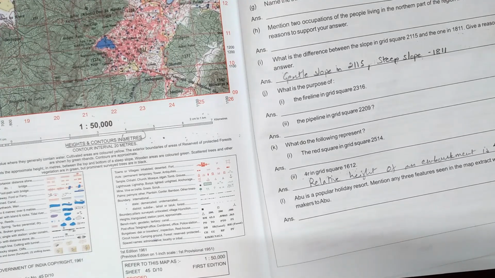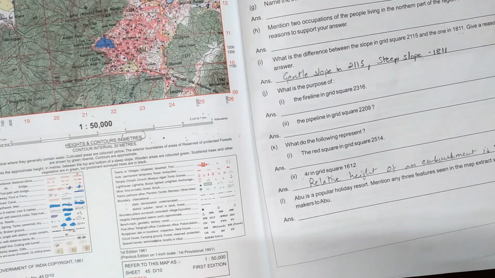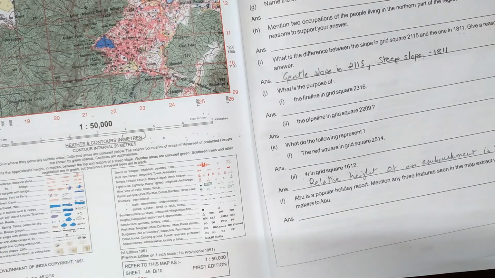So I hope this is clear to you. If it is a triangle with a number, then it is a triangulated height in meters above mean sea level. If it is a dot with a number, it is a spot height in meters above mean sea level. If it is BM with a number, it is a benchmark of that particular area. If it is a number with R, it will be either relative height or relative depth.